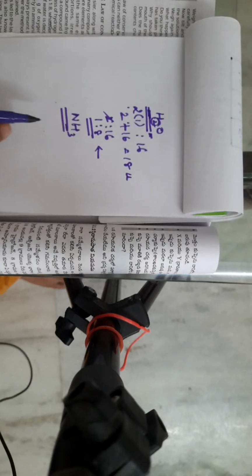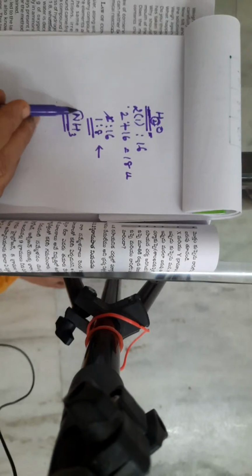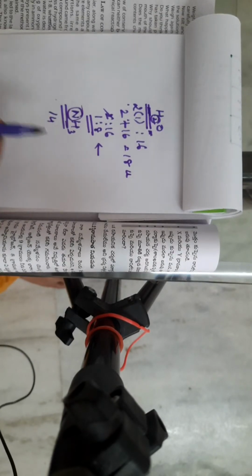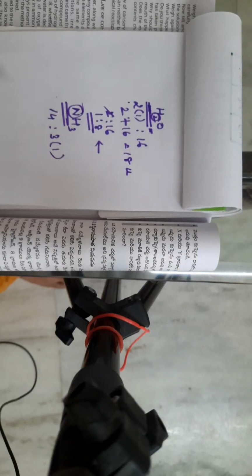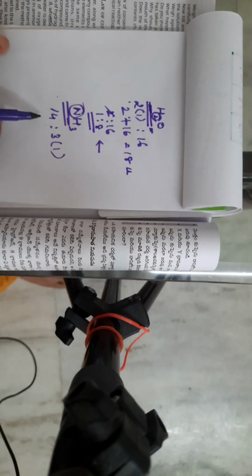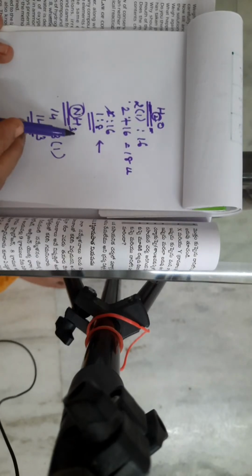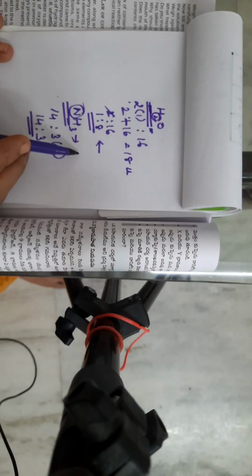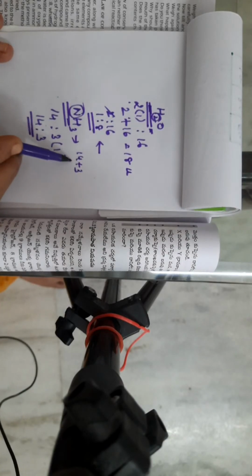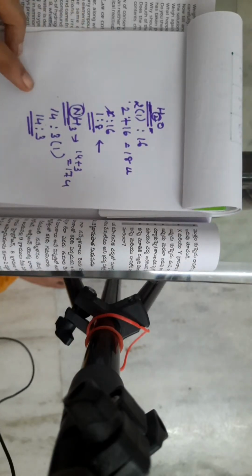Ammonia is the combination of nitrogen and hydrogen. Here the molar mass of nitrogen is 14, which combines with 3 atoms of hydrogen. The molar mass of hydrogen is 1. So the ratio is 14:3. Or if they ask for the total molar mass of ammonia, it will be 14 plus 3, 17 u. So in this way we can calculate molar mass.